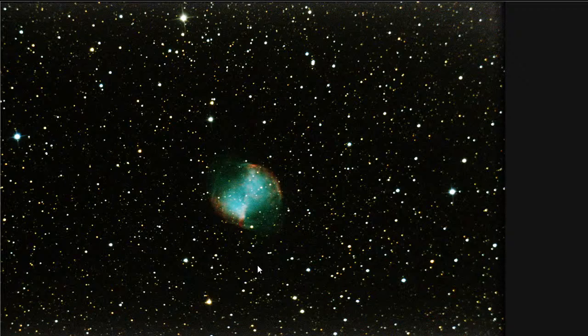Given its semi-minor axis radius of a little over a light year, this implies the kinematic age of the nebula is some 9,800 years. So somewhere between 10 and 15,000 years old, they're not sure.